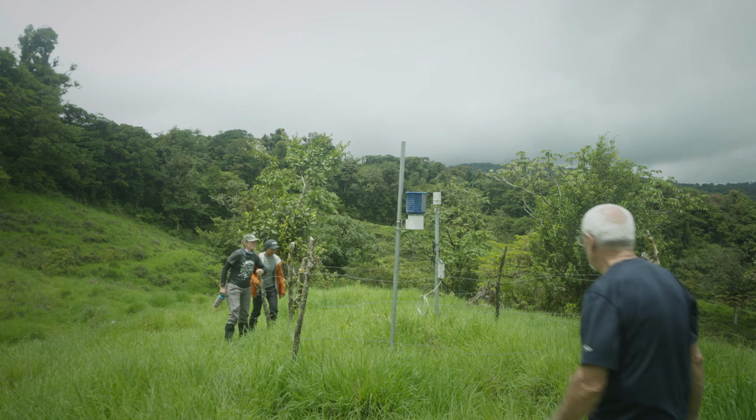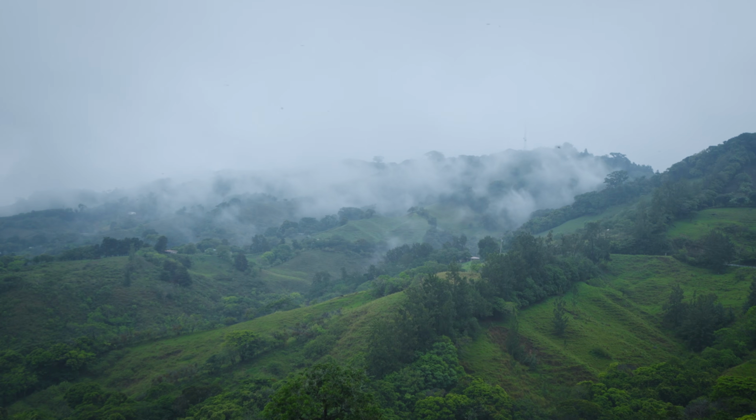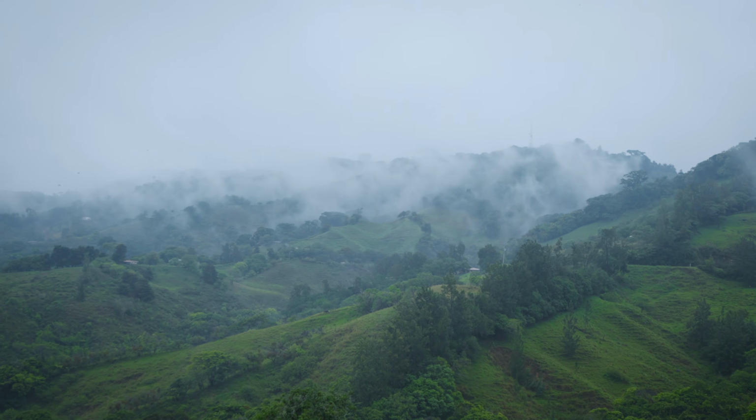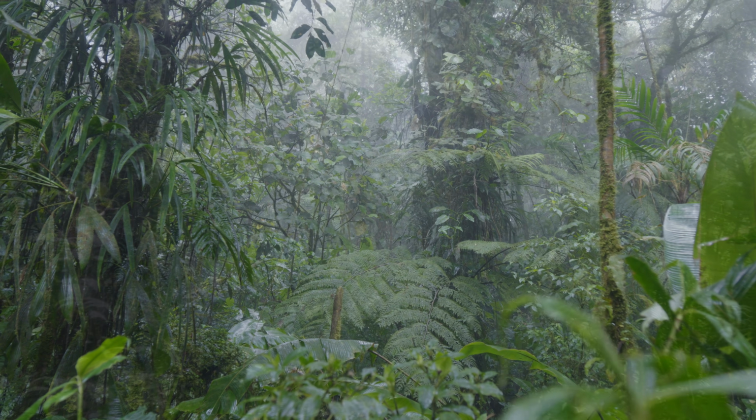So climate change is causing changes in precipitation patterns. And then in addition, we have an increasing or a lifting of the cloud base height. So the elevation on the mountain where the cloud is condensing is higher up. And so the plants that used to be enshrouded in mist no longer are.